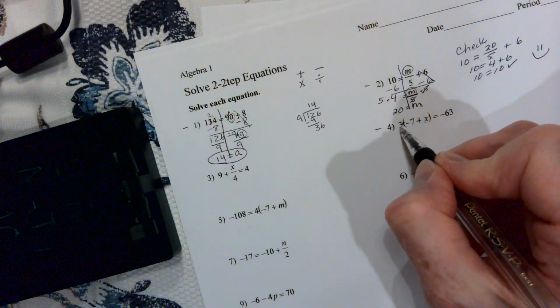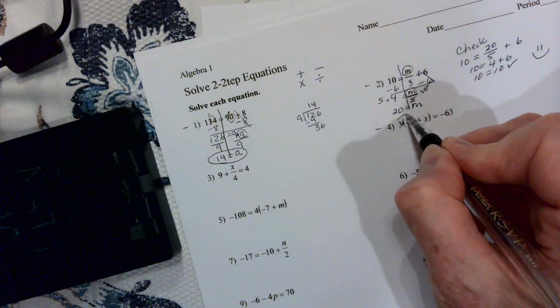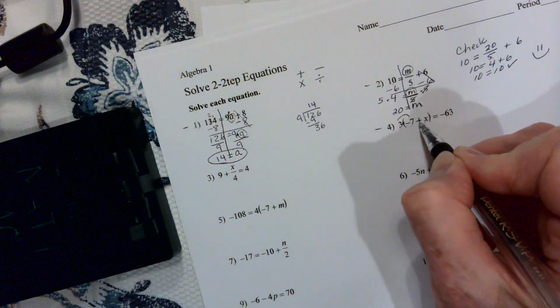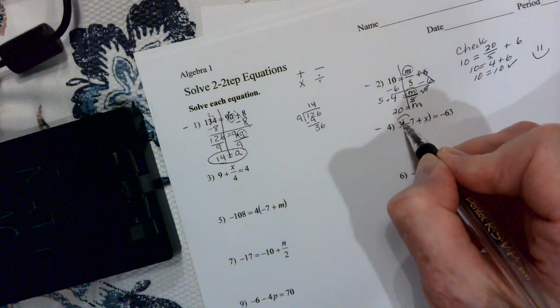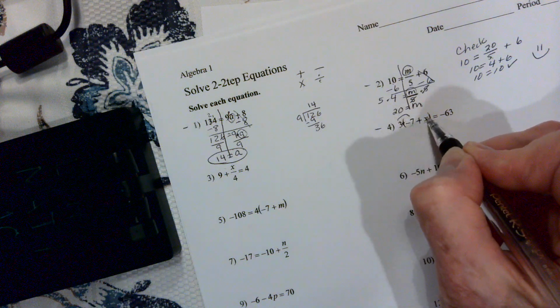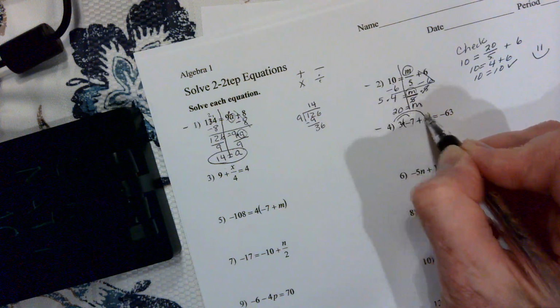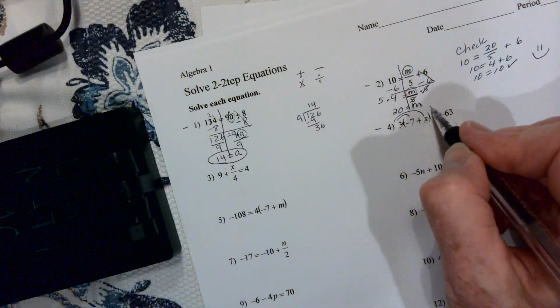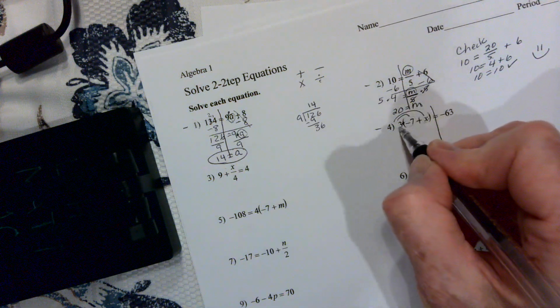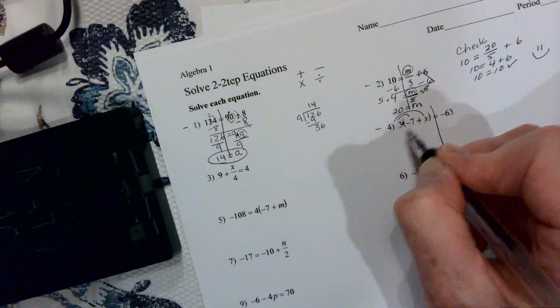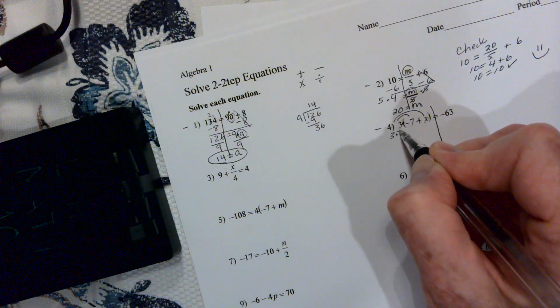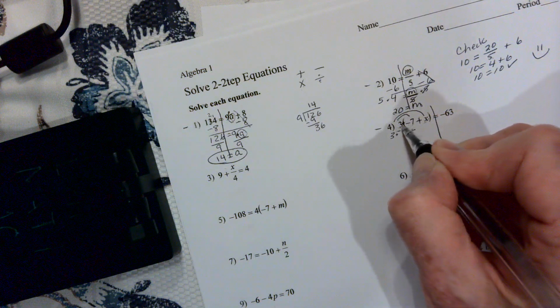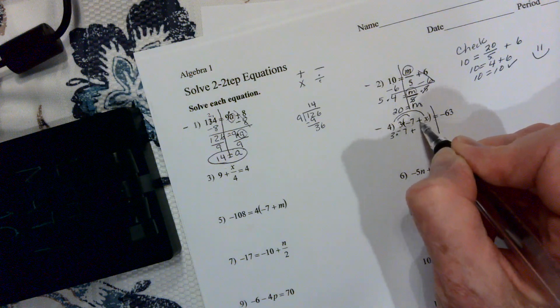The problem says 3 times -7 added to 3 times the x. This 3 gets multiplied by everything in the parentheses. So 3 times -7 plus 3 times the x.